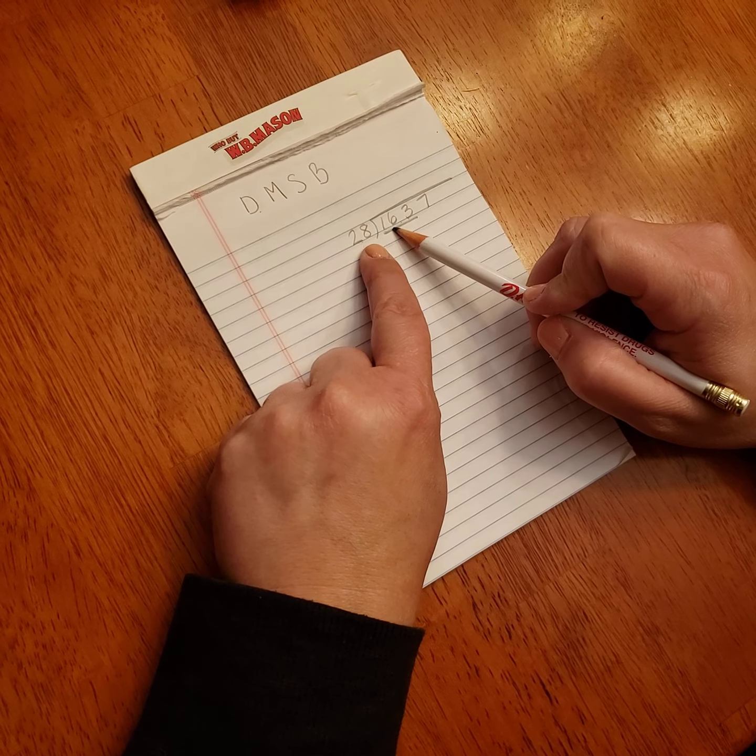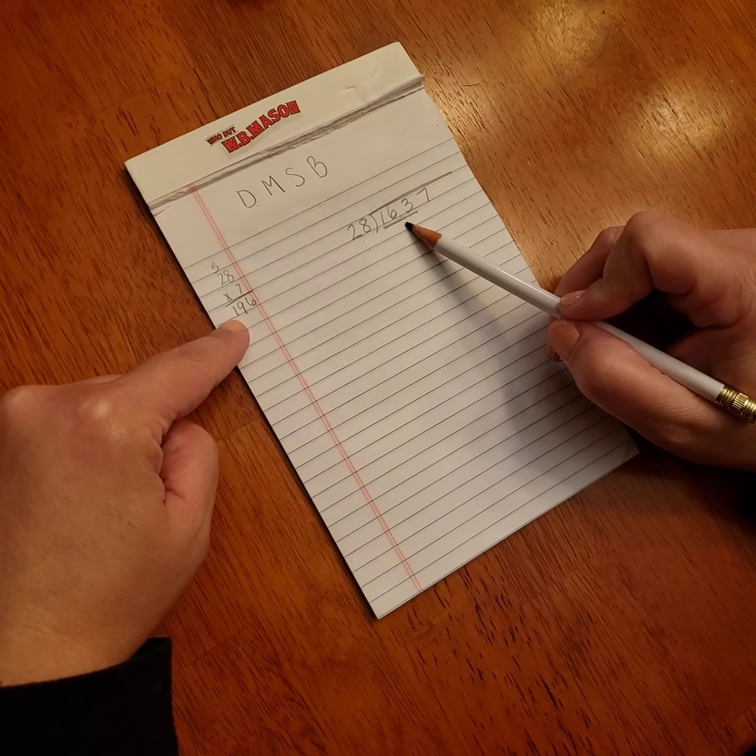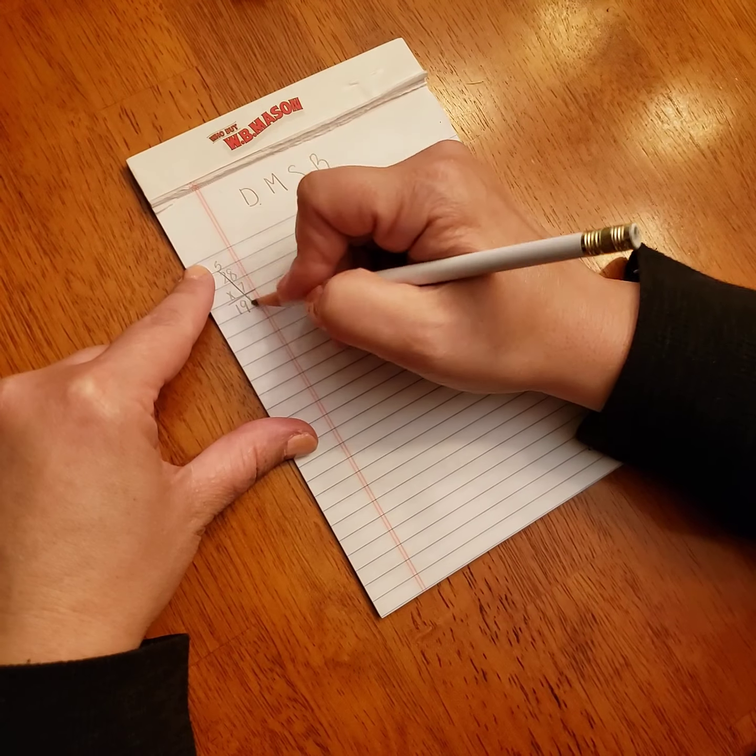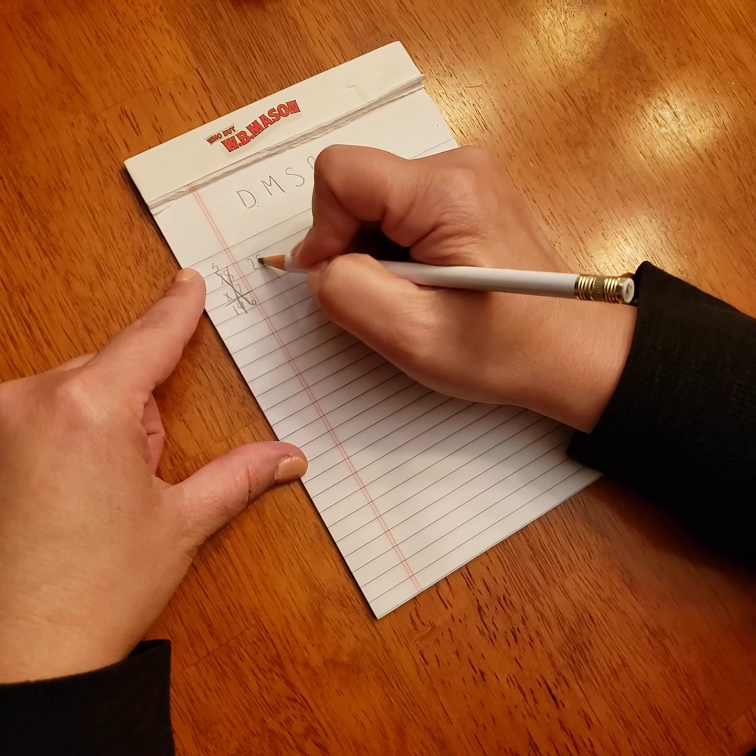8 times 7 is 56. Carry the 5. 2 times 7 is 14. 14 plus 5 is 19. Well, 196 is still bigger than 163, so I cannot do this. I'm going to try 6.